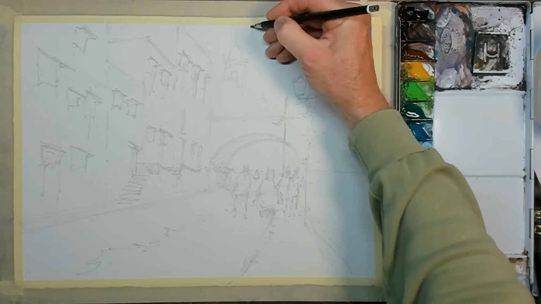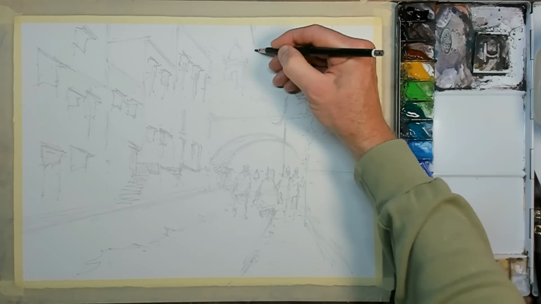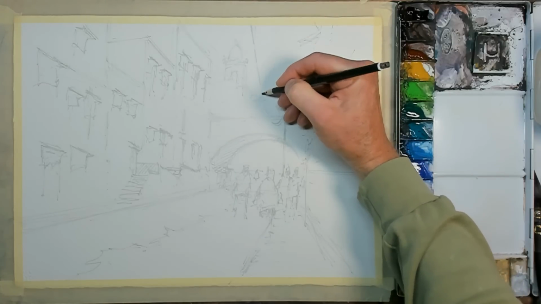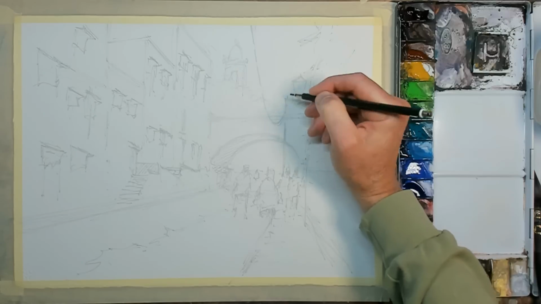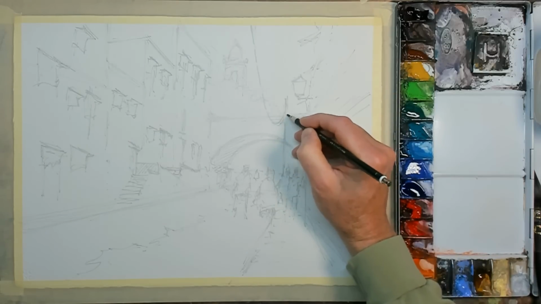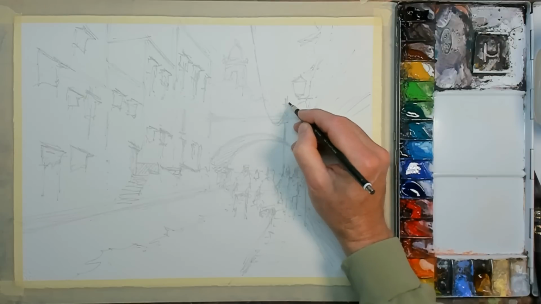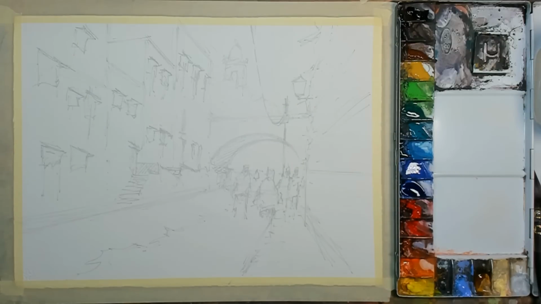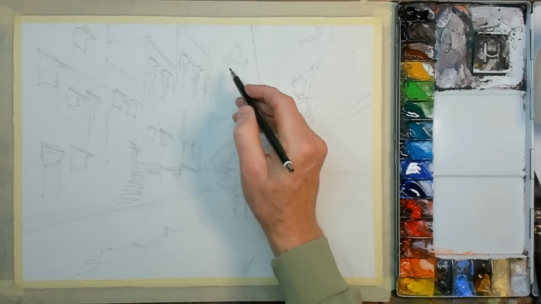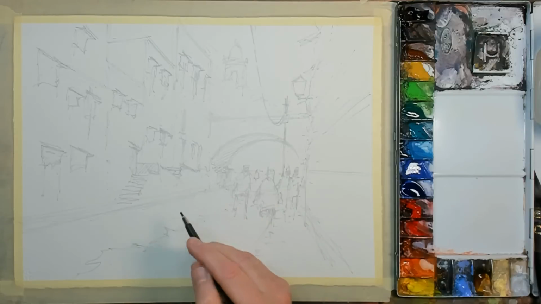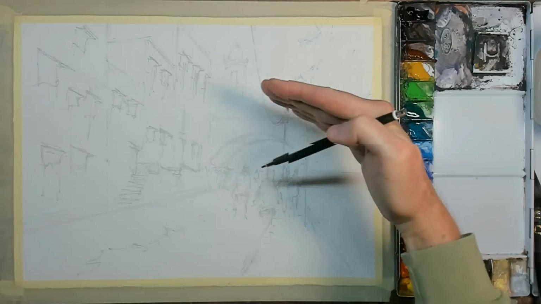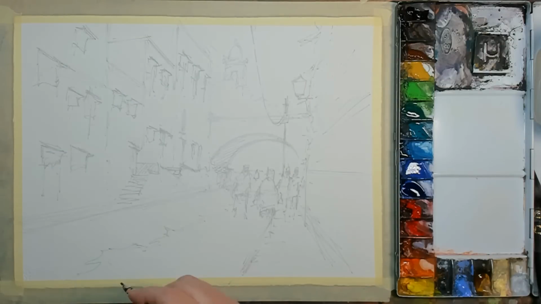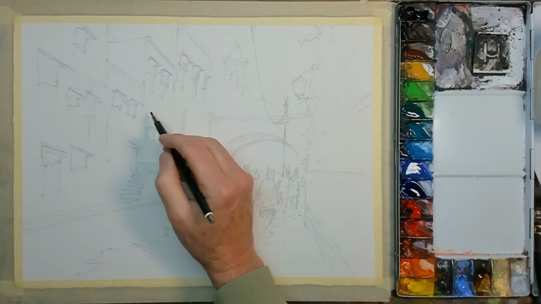All right, so just get that angle right there. Bit of a curve at the bottom and then up, and all sorts of things happening at the top of that pole. There we are. And when you look at the photo, there's a few finer lines going all over the place at the upper level of these buildings, cables going backwards and forwards. But we'll put those in with a little thin rigger later on.